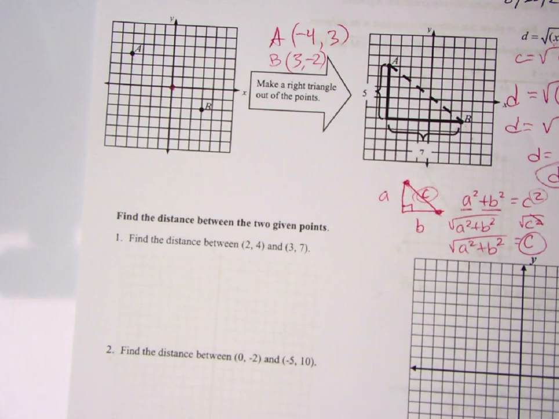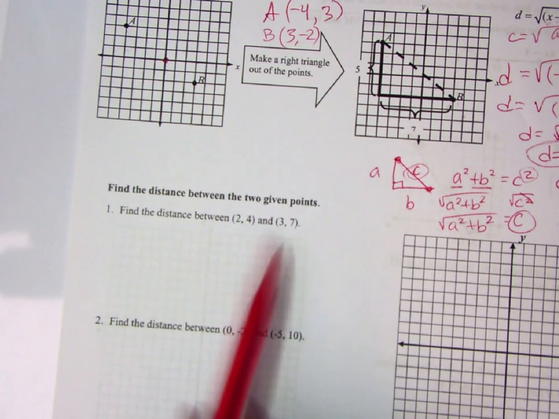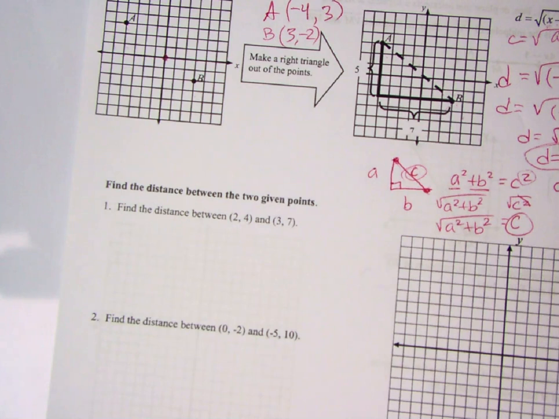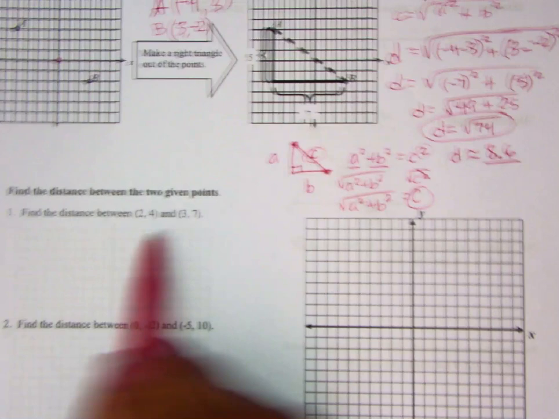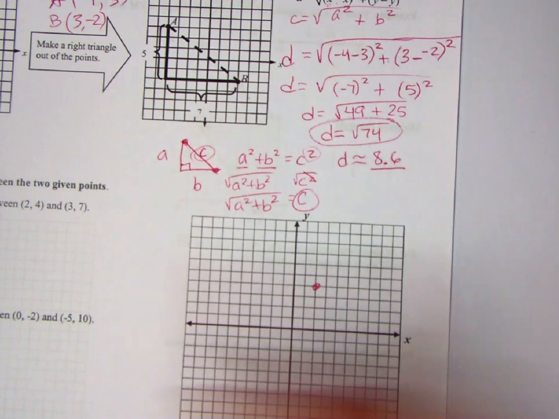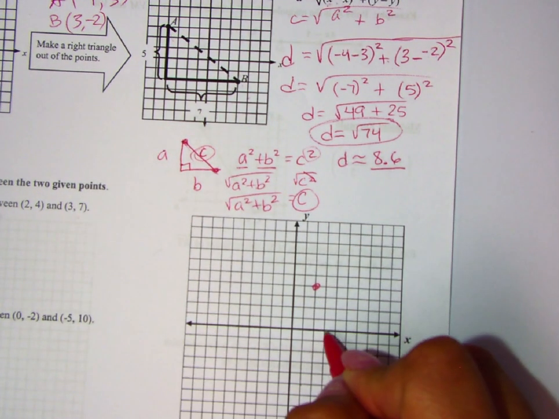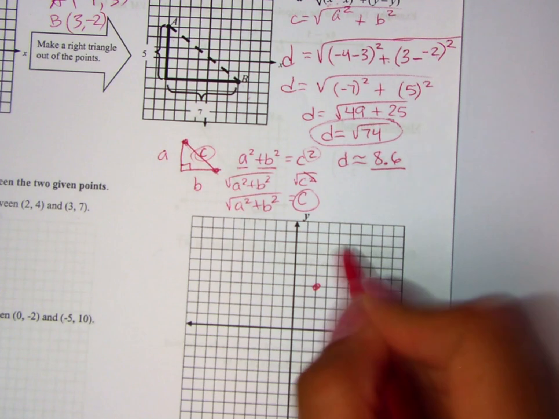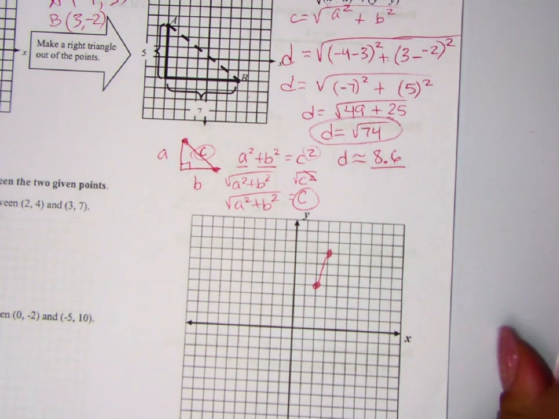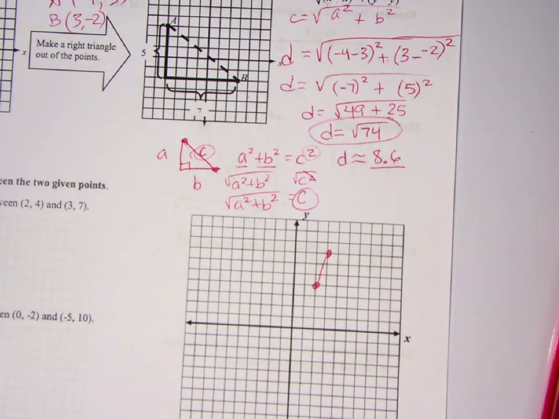On these examples below, we're just going to practice plotting these 2 points and then forming those right triangles to create a visual representation of how to find the distance between those 2 points. So for example, 2, 4, we're going to plot that: 2, then 1, 2, 3, 4, that's right there. And then 3, 7, we're going to do 3, 4, 5, 6, 7. So it creates this little tiny line right here. And to find the distance of the tiny line, we're going to form a right triangle.